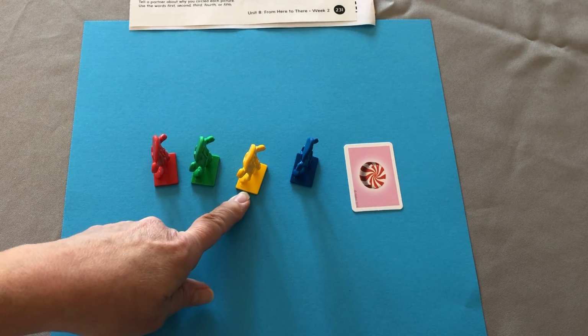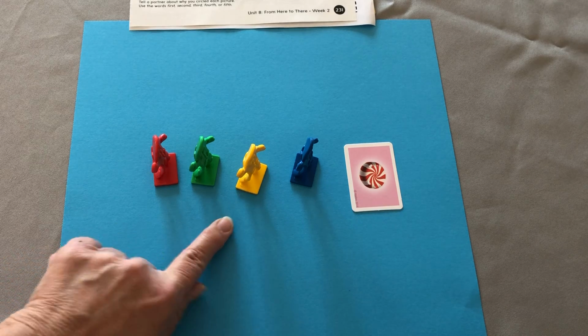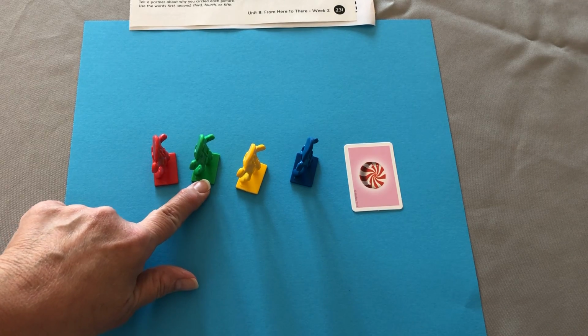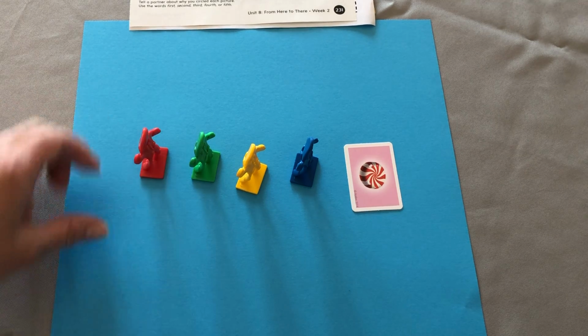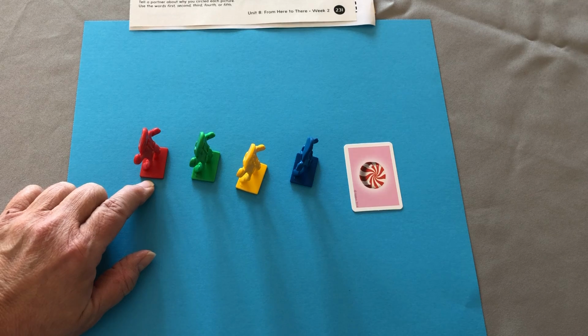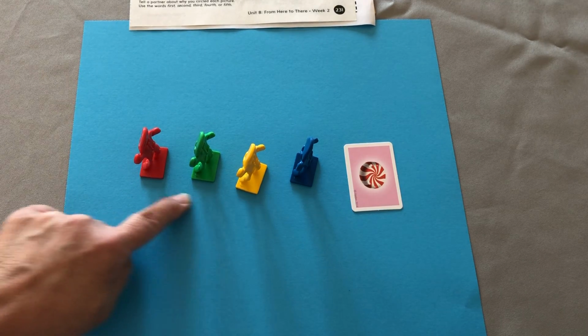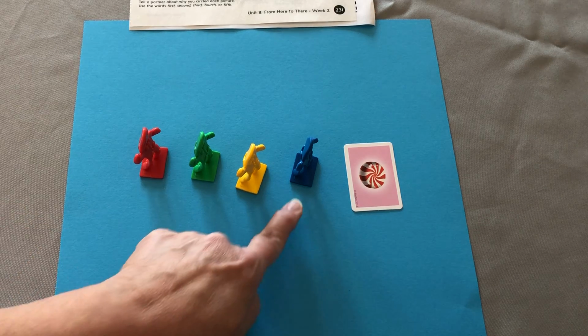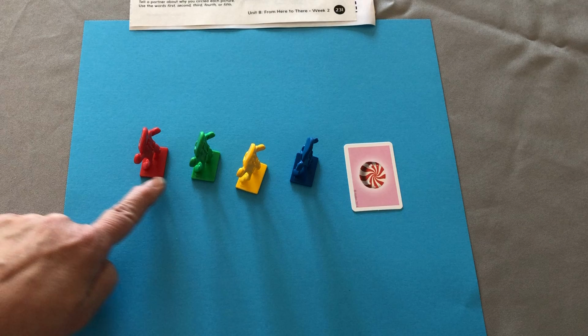And our yellow gingerbread person is second in line. Our green gingerbread person is third in line. And our red gingerbread person is fourth. We can also call that last. But since we're learning how to say ordering numbered words, we want to say first, second, third, fourth.